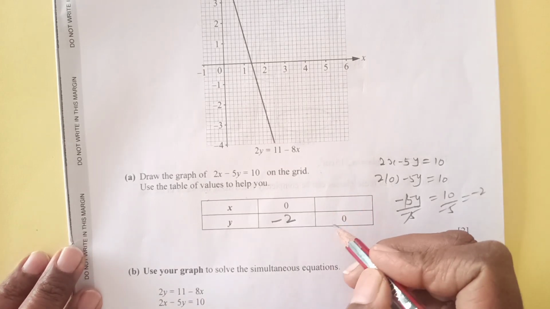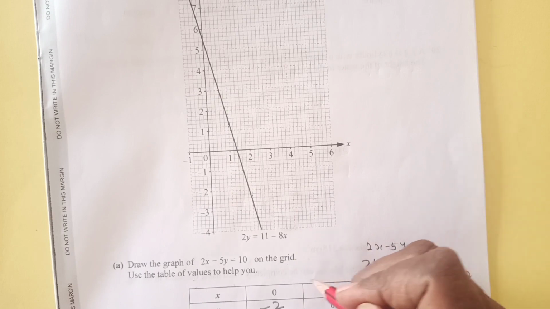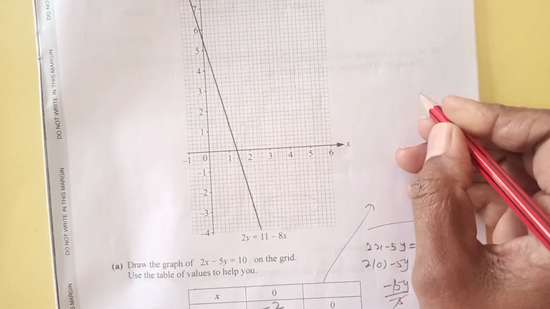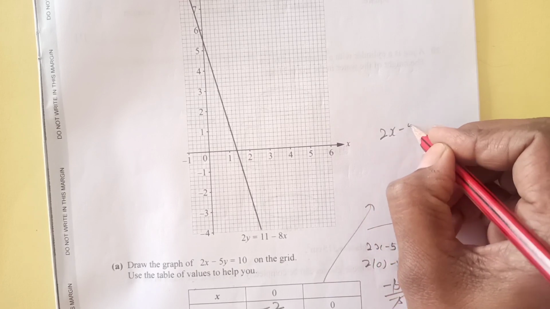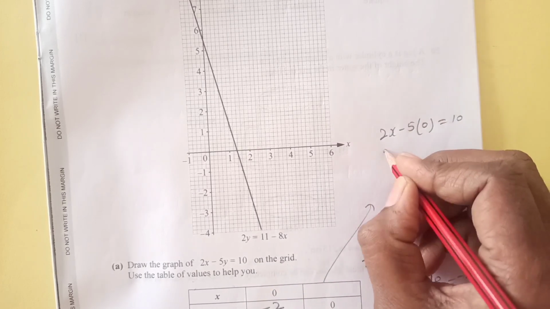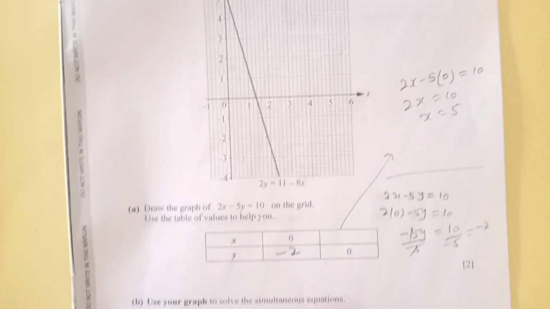Now when y is 0, for this one we have the equation 2x minus 5 times 0 equals 10. So 2x is equal to 10 and x is going to be 5.